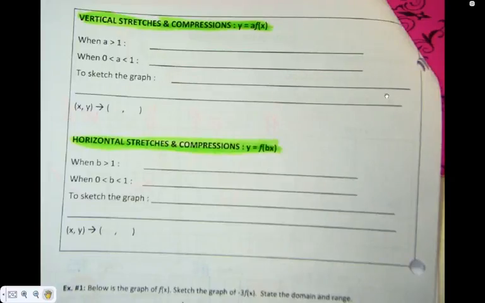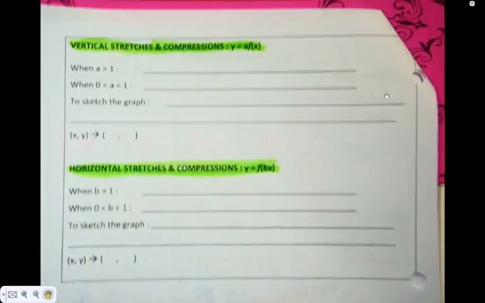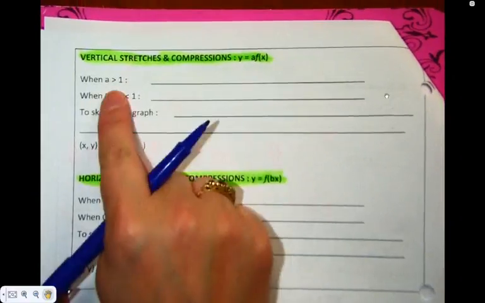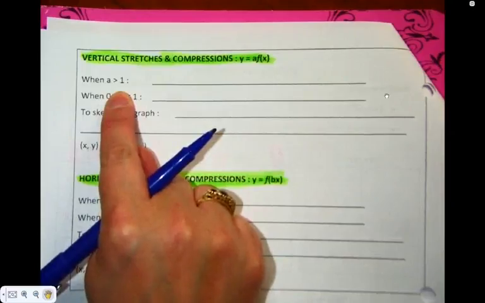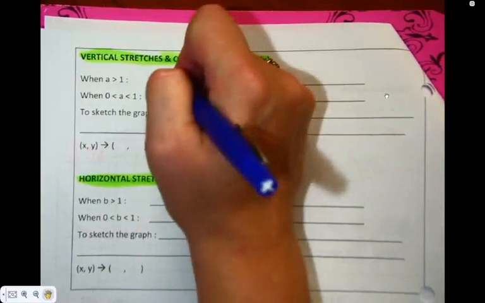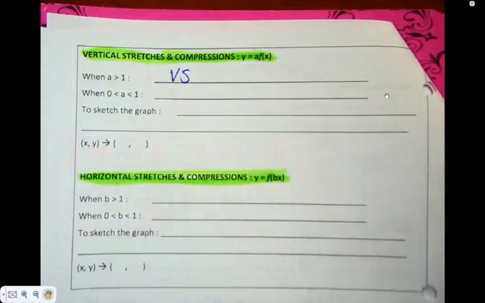Back to stretches and compressions. This is just formalizing what we talked about on the other side. So when A is bigger than 1, what's that saying? It's a number that's bigger than 1. It's 2, it's 3, it's 4. This is called the vertical stretch.